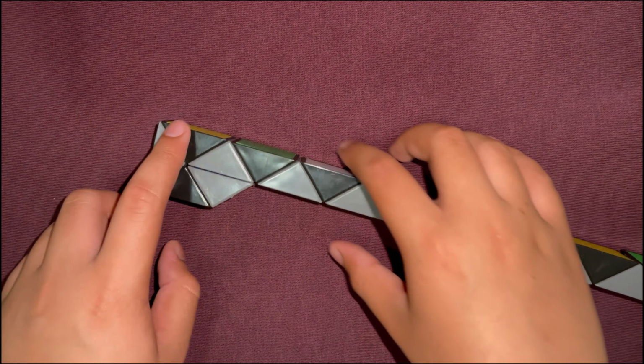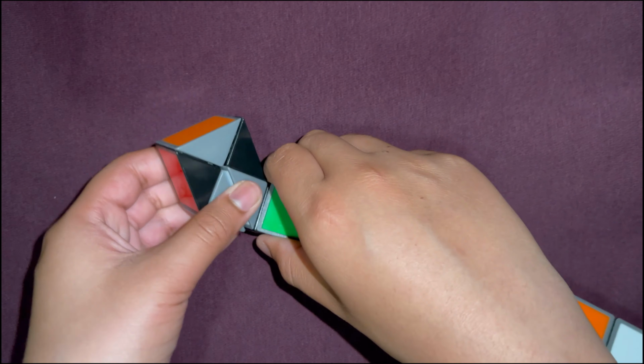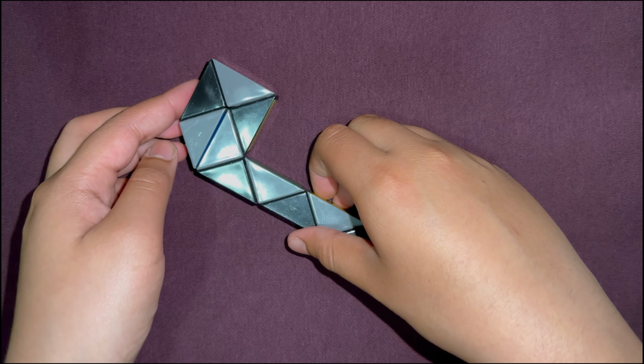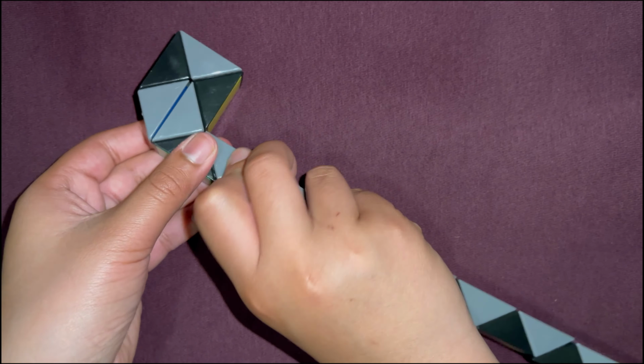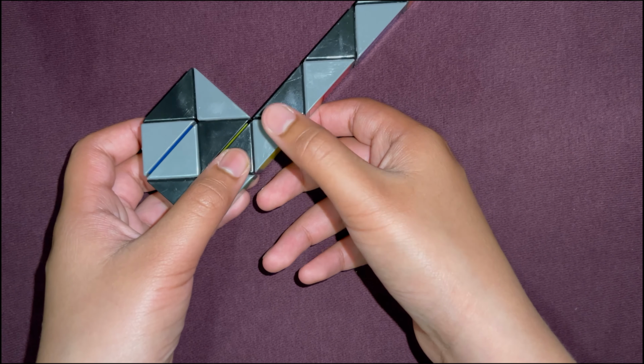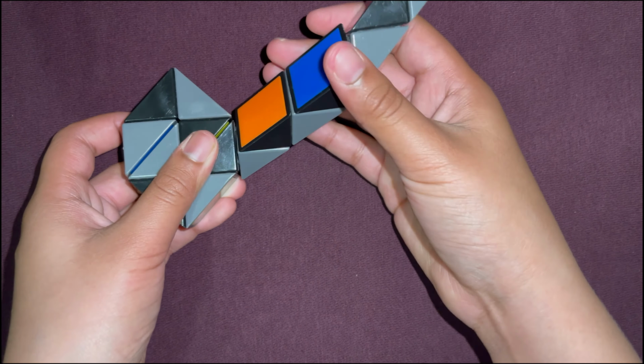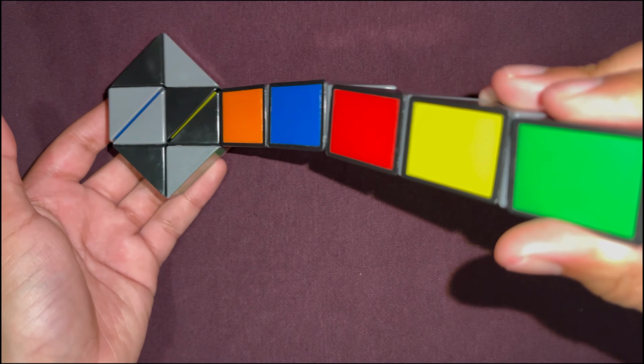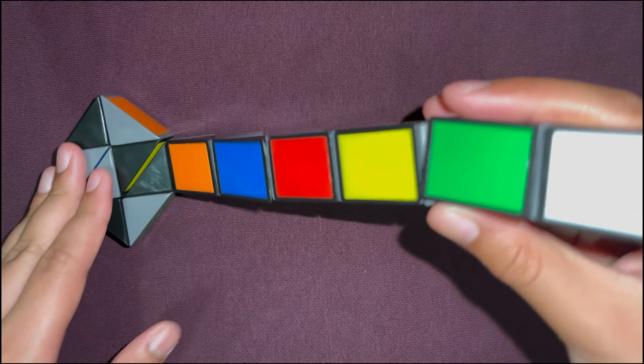Alright, now count 2 blocks, turn it 2 times. And then count 1 block again and turn it 2 times. Alright, so now you have that sort of hexagon. And now you're going to turn this piece, so 1, 2, and then the third piece up. Like this. So that's like one end of the slide.